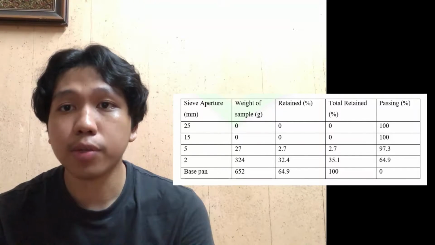At the base pan, the weight of sample retained is 652 grams, and you can see that about 64.9% of the dry soil that I used has passed all of the sieve apertures. So for the soil in the base pan, we can conclude that it is a fine-grained soil.